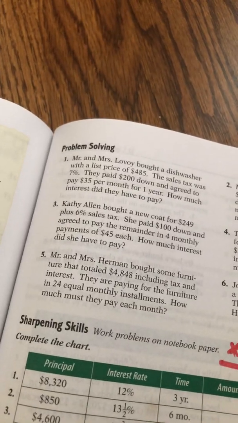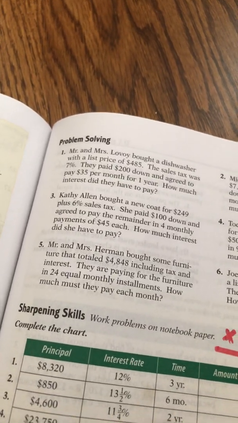After that, we have to find out how much they're going to pay off in 1 year. So we go back to page 263, and it says they agree to pay $35 per month for 1 year. So we have $35 per month for 1 year. Well, that means you have 12 payments of $35.